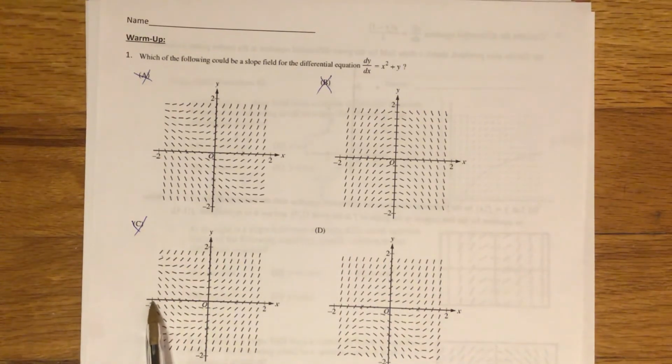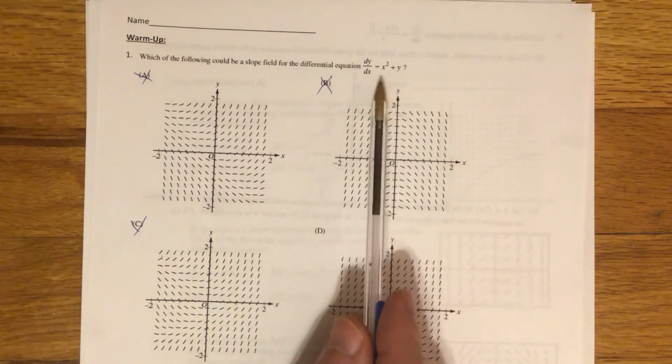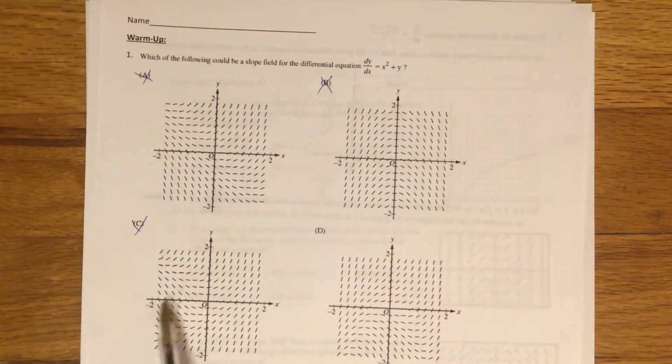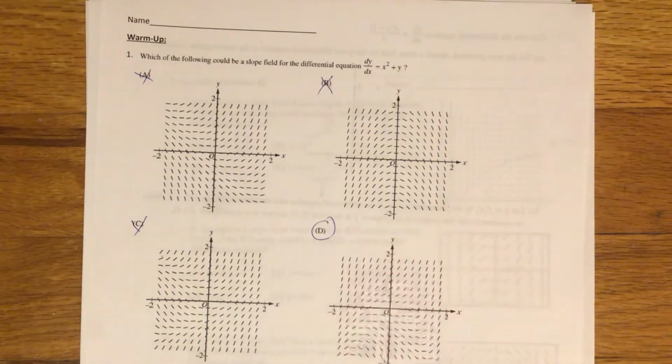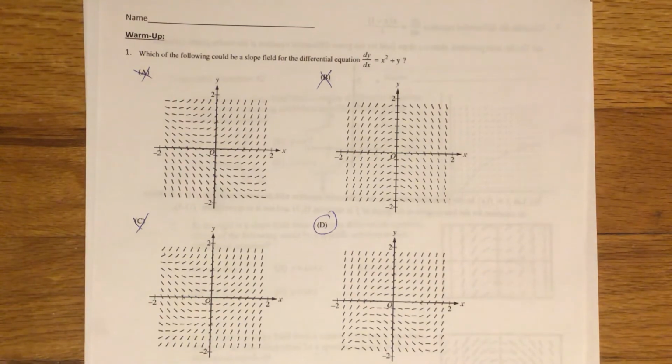Negative 2, 0 gives it away, because if I try negative 2, 0, this should come out: negative 2 squared is 4, plus 0 would be 4. This should be positive right here. It's not. Notice it is positive here. So D is the answer. And checking 2 or 3 spots is usually enough to determine which one's your answer.